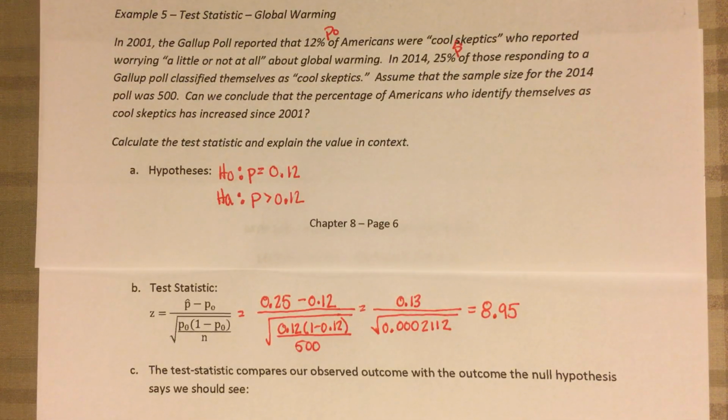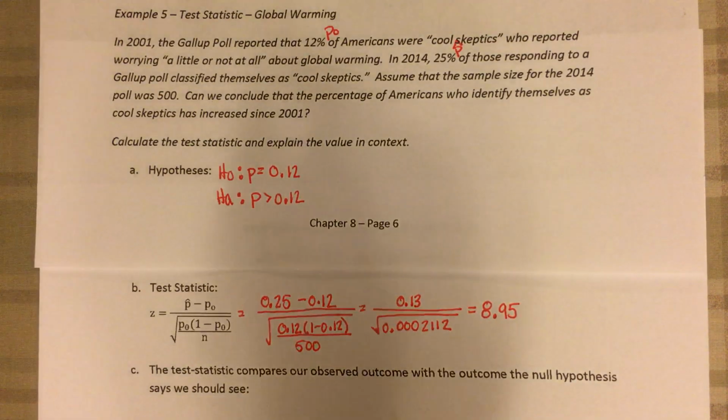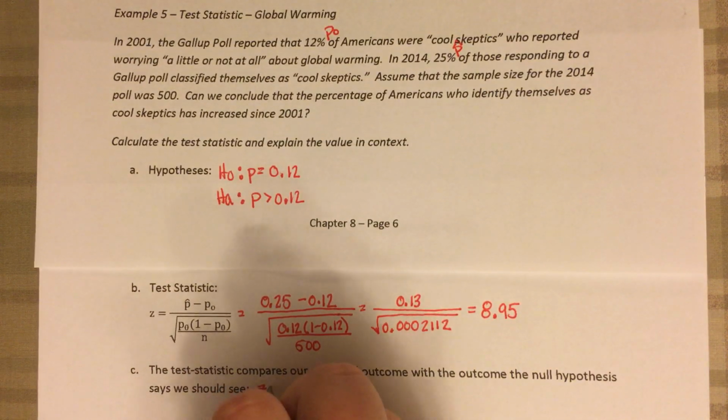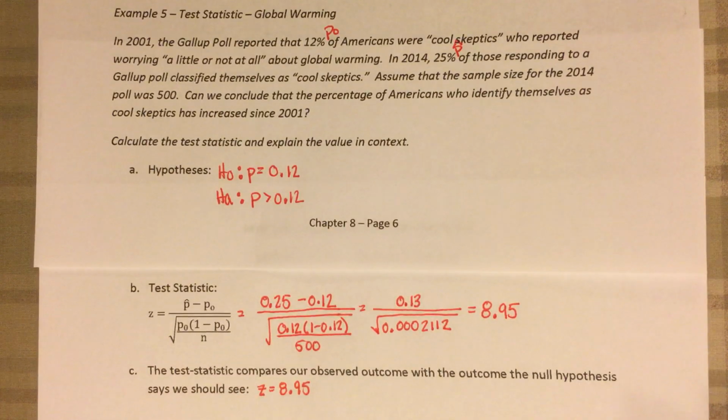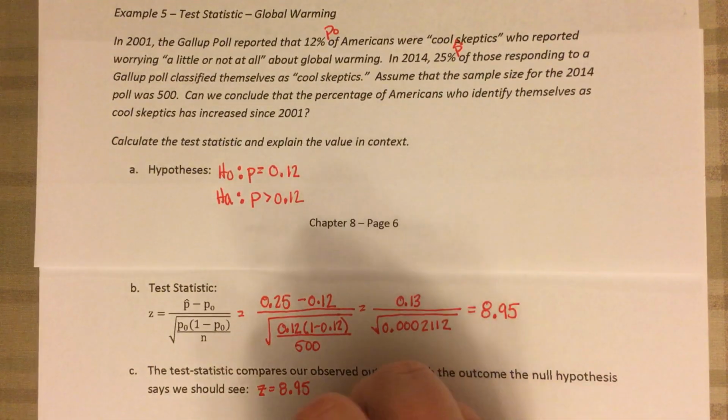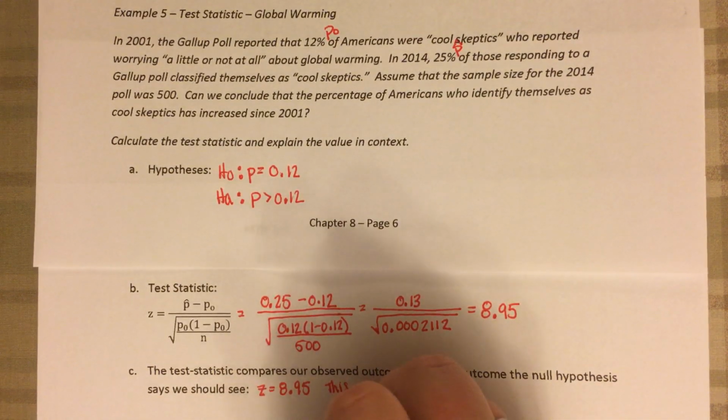We divide this out, then we're going to get 8.95. So thinking about this, our test statistic compares our observed outcome with the outcome the null hypothesis said we should see. So our test statistic is that z equals 8.95. Thinking about z-scores, that is an extraordinarily high z-score.